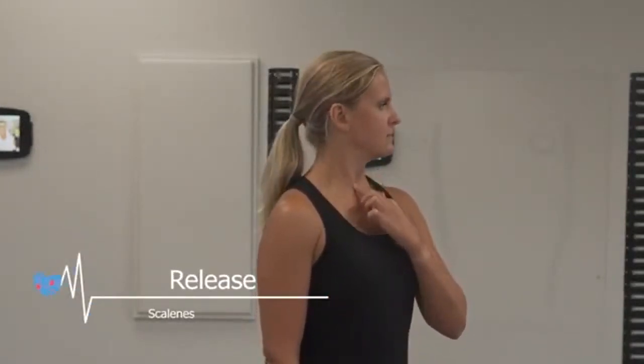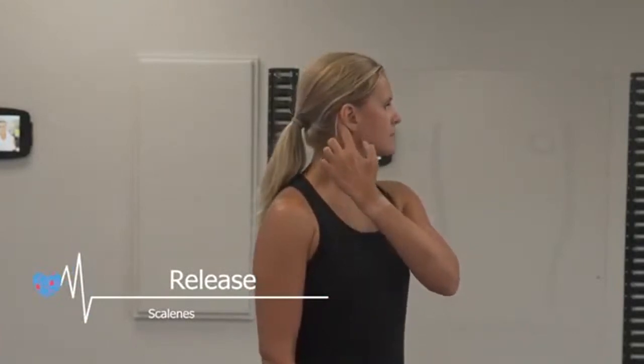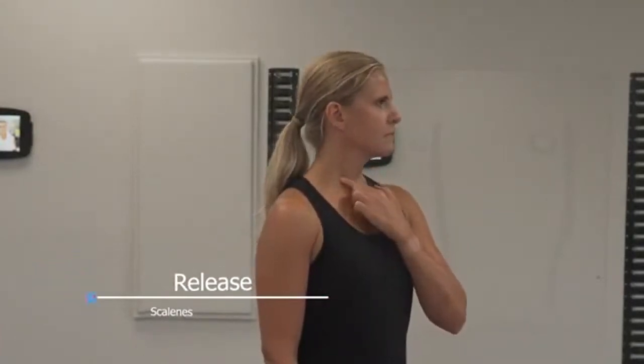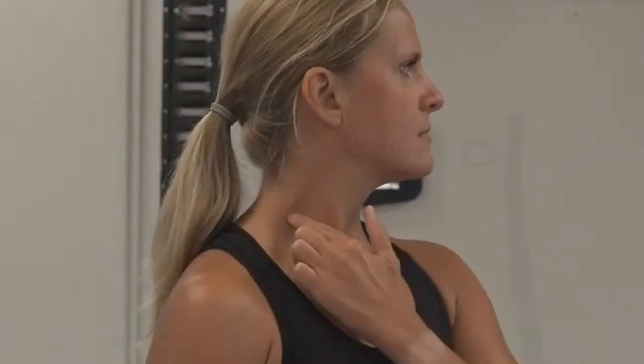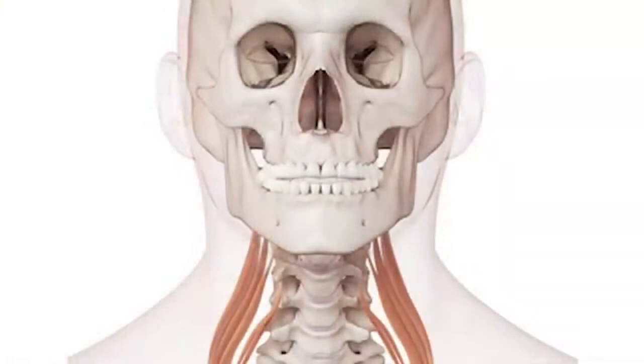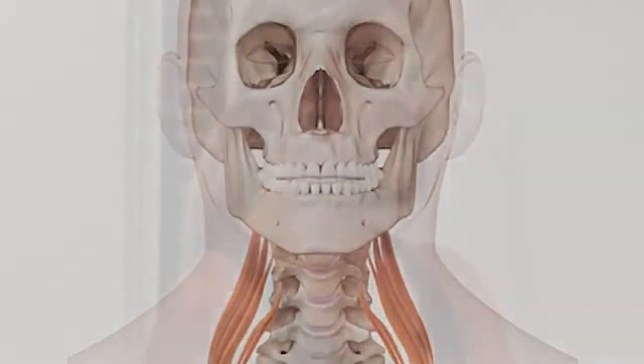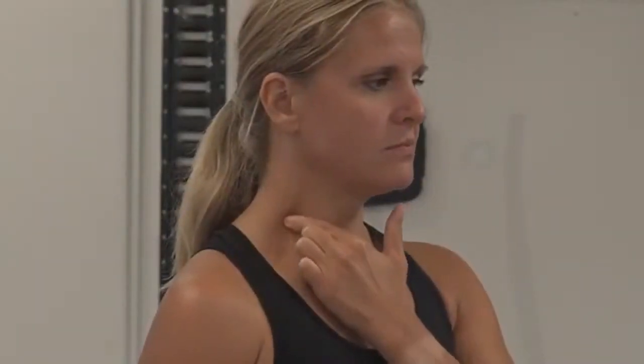The scalene muscles are three paired muscles, anterior, medial, and posterior, located in the lateral aspect of the neck, adjacent to the sternocleidomastoid. This is the big ropey muscle on the lateral side of your neck. The scalenes act as accessory respiratory muscles and perform flexion and rotation for the neck. The anterior and middle scalenes attach the cervical spine to the first rib, while the posterior attaches to the second rib.